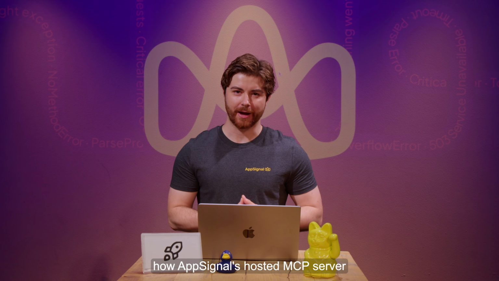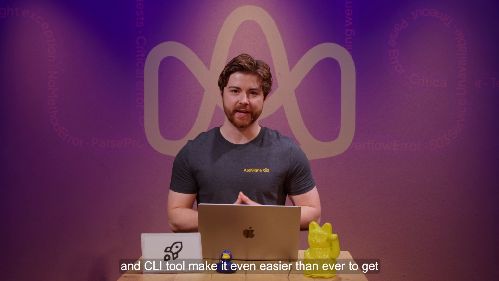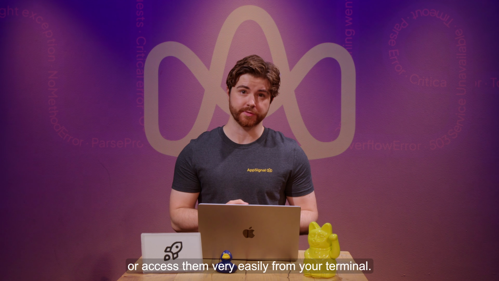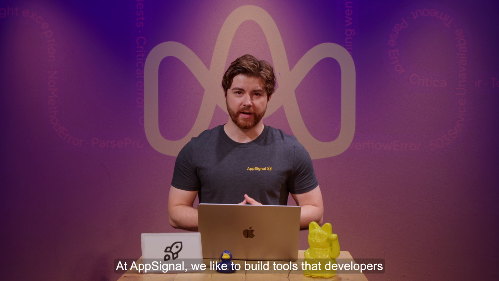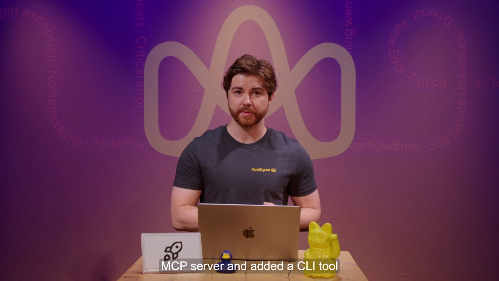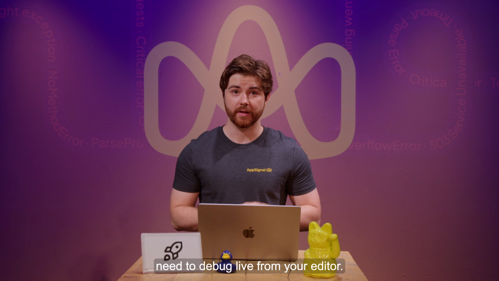Today, I'd like to show you how AppSignal's hosted MCP server and CLI tool make it even easier than ever to get insights from AppSignal straight into your agent, or access them very easily from your terminal. At AppSignal, we like to build tools that developers actually use every single day, and that's why we've improved our MCP server and added a CLI tool so you can get all the data you need to debug live from your editor.